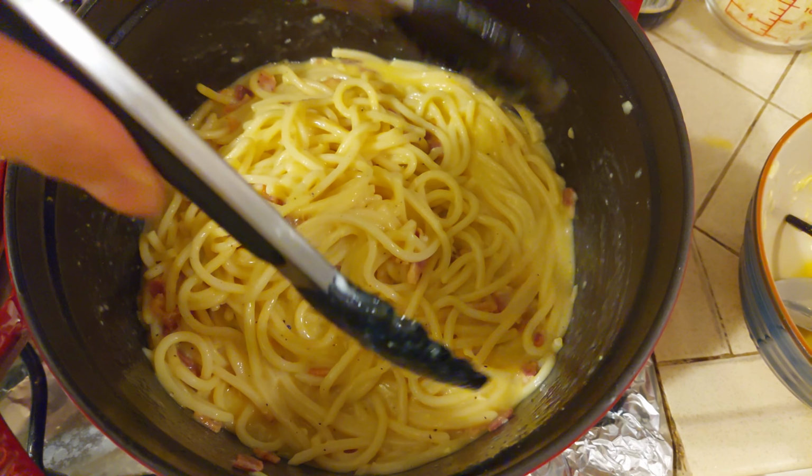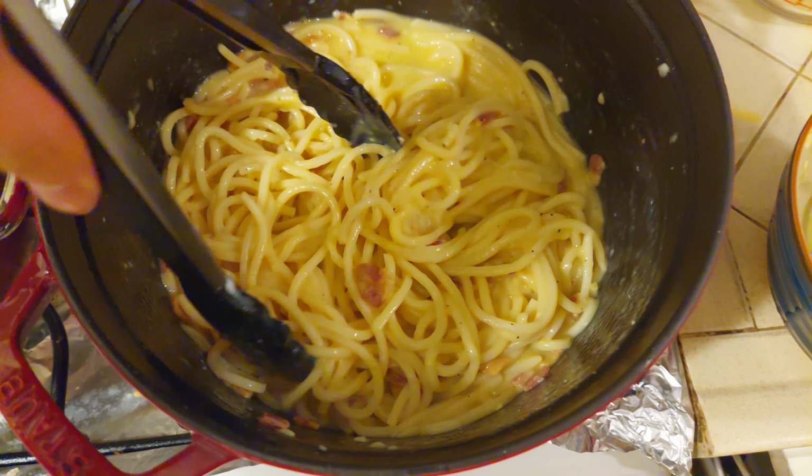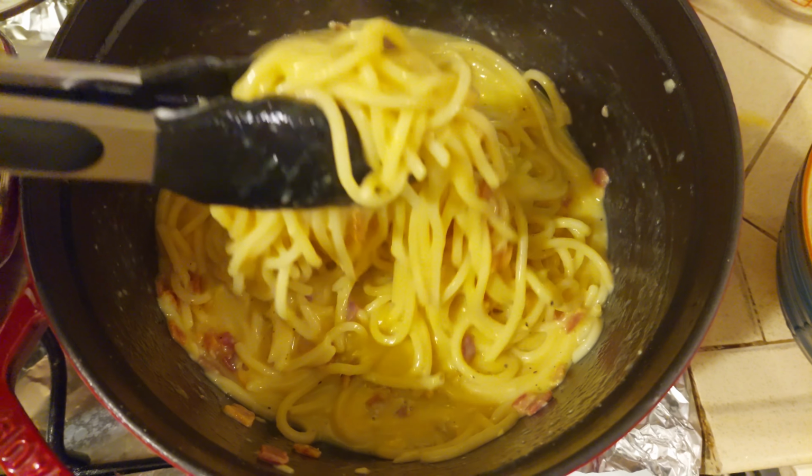Okay, so it looks like we're finally done mixing. Everything looks nice and even. Time to eat. Okay, so now this is where we find out if it's bussin' or disgusting. Yeah, I'm gonna go ahead and give this a certified bussin'.